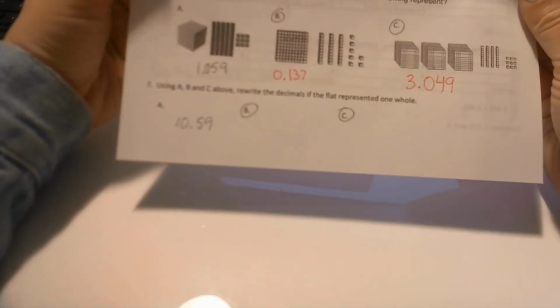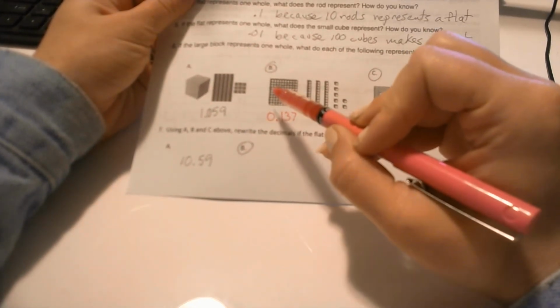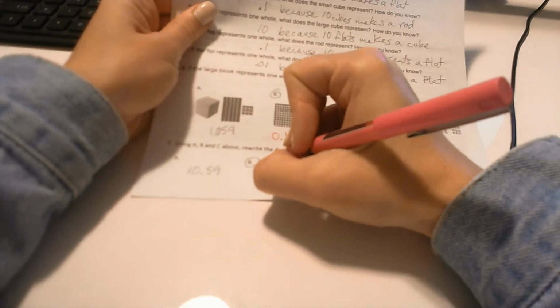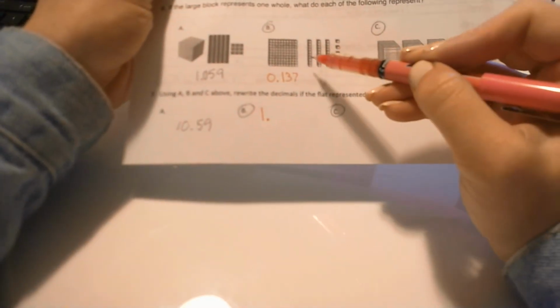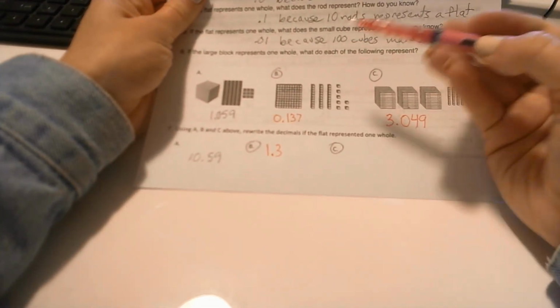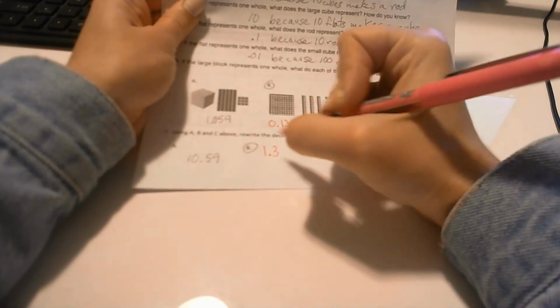All right, so now we're going to move on to number 7 here. It says, using A, B, and C above, rewrite the decimals if the flat represented one whole. All right, so this is one whole, right? So we're going to have 1 as a whole, and then now we're going to do the decimals. We're going to do the period for 1, 2, 3, because this is now the hundredths place, right? So we're going to have a 3 there. And now for the tenths place, 1, 2, 3, 4, 5, 6, 7.